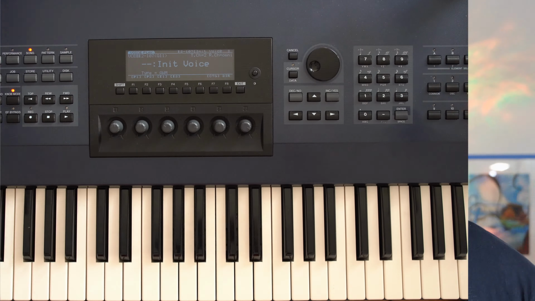Press the Edit button. We're going to use the AWM engine today. That means subtractive synthesis on samples. First, we'll turn off all the effects. Go to the effects page by pressing the button on the far right of the keyboard and now move the cursor to the reverb and chorus boxes and turn them off. Also, set the reverb send to 0 and the piano should sound very dry now.